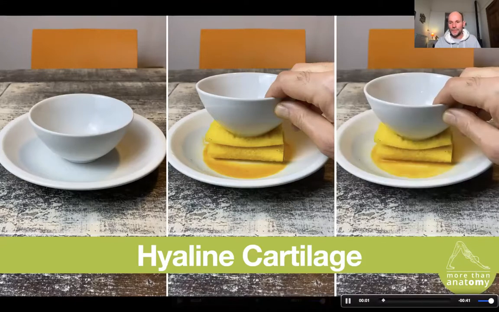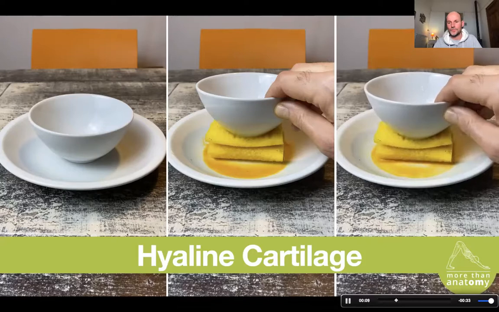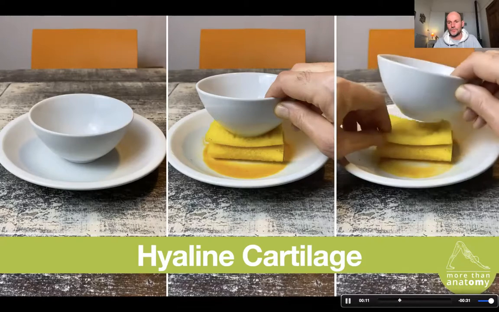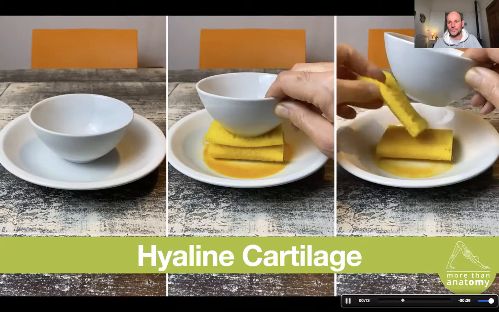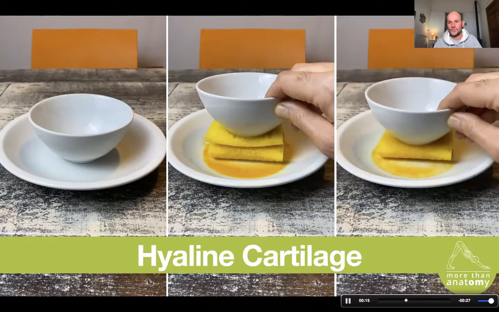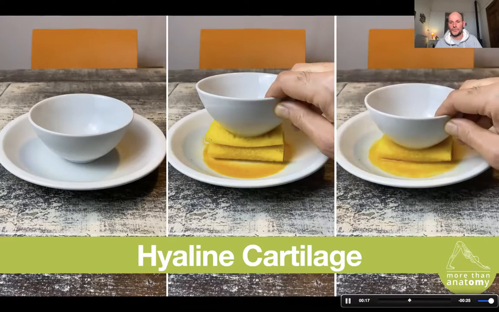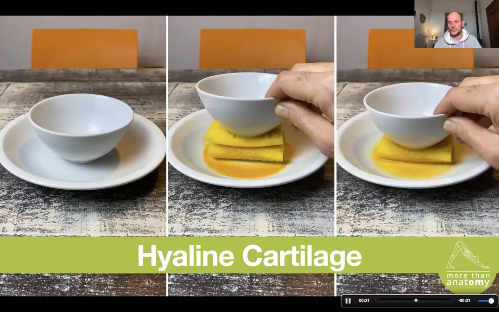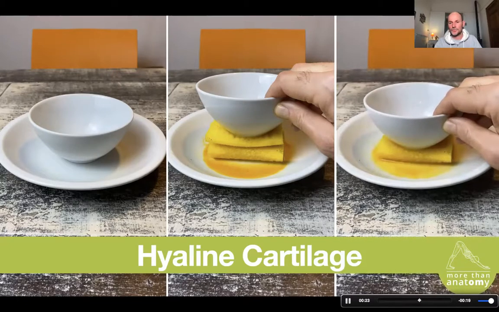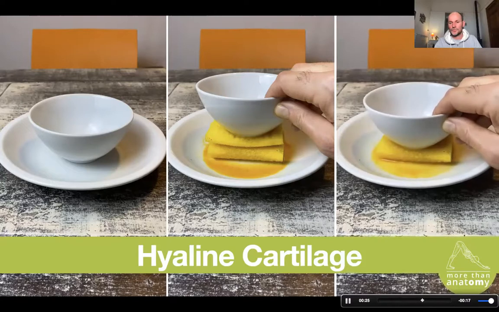Now, in osteoarthritis, the hyaline cartilage is lost. It starts to break down and the quality of it deteriorates. Essentially, the hyaline cartilage will become thinner. That will provide less protection to the joint surfaces. It will still provide some protection, but the joint will be less tolerant to movement. It means the joint can be irritated if the individual does too much.